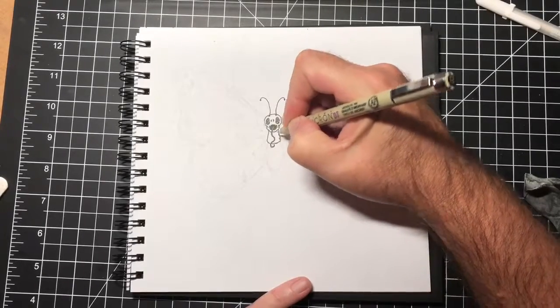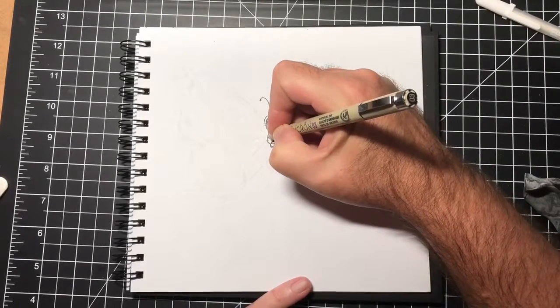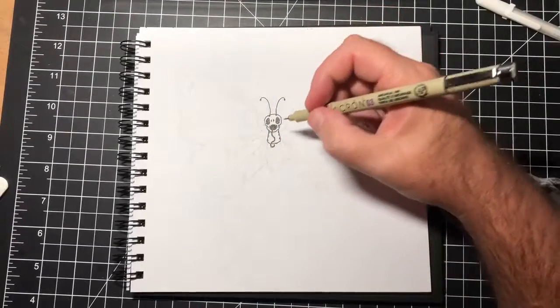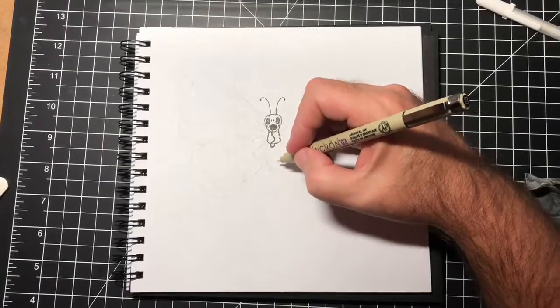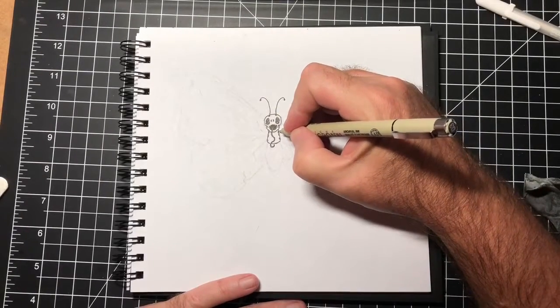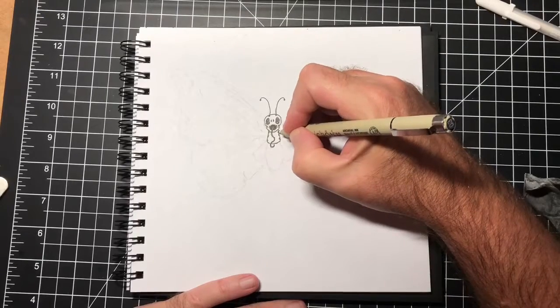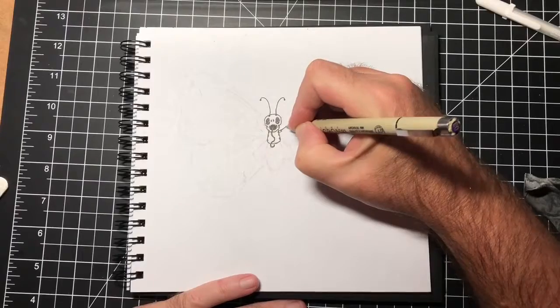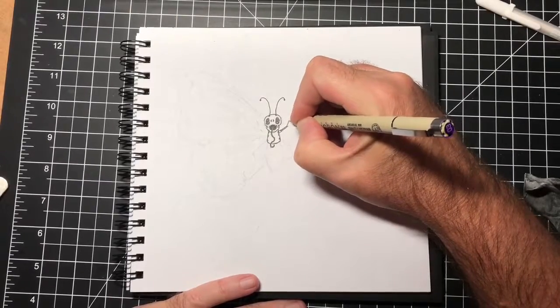All right, let's get his 6 legs. Now, I said insects have 6 legs and 3 body parts, so they have the head, the thorax, and the abdomen. And the legs always come off of the thorax. All 6 legs always come off of the thorax here. So I'm just going to draw them.